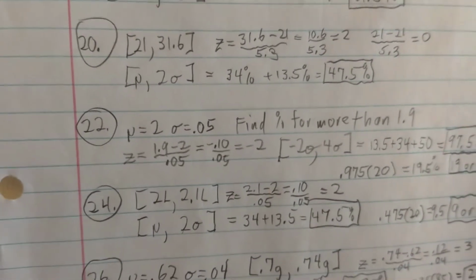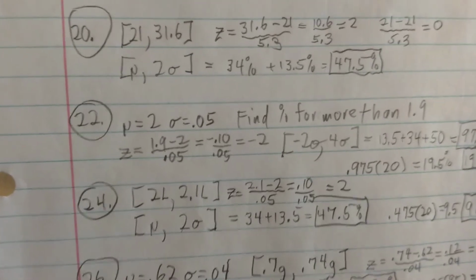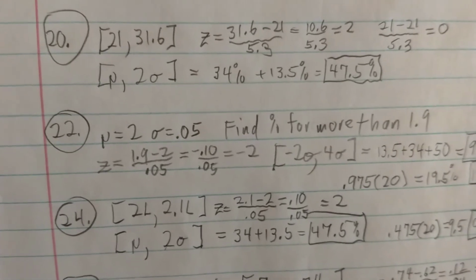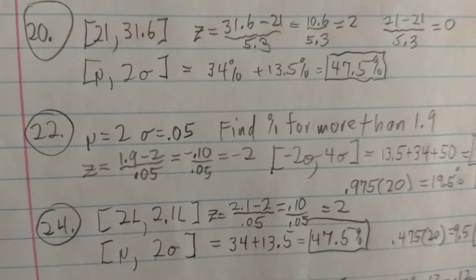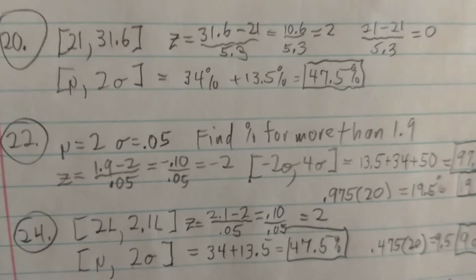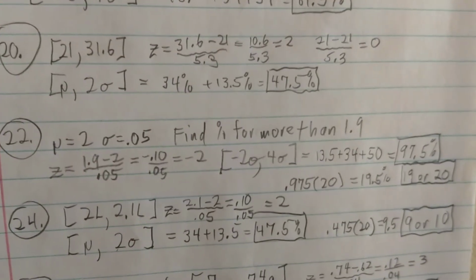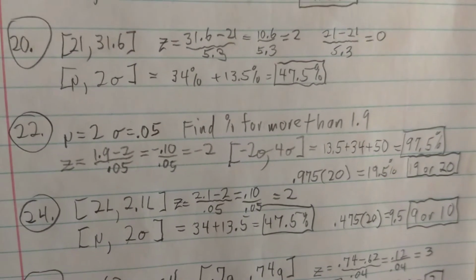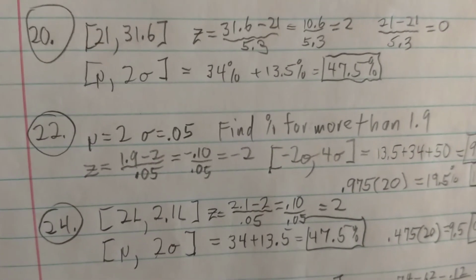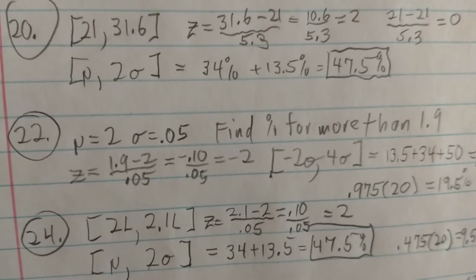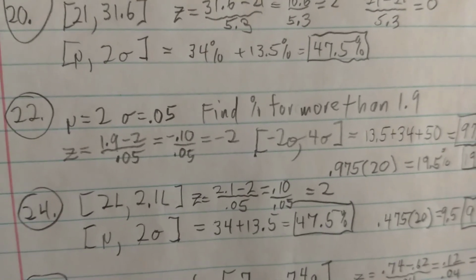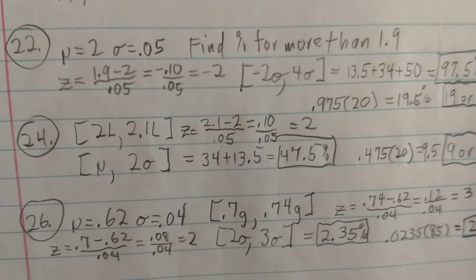Now with the same numbers for mean and standard deviation, we're going to look at the area between 21 and 31.6. Well, the z-score for 31.6 is 31.6 minus 21 over 5.3, which is 10.6 over 5.3, or 2. And the z-score for 21 is just 0, because that is the mean. So we're actually looking for the area from the mean to 2 standard deviations above, which is the 34% to the right of the middle plus the 13.5% to the right of that, which adds up to 47.5.